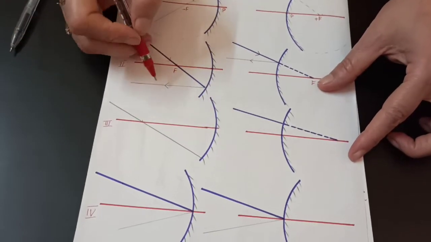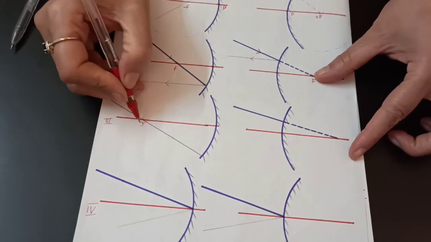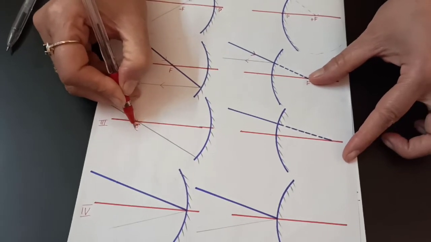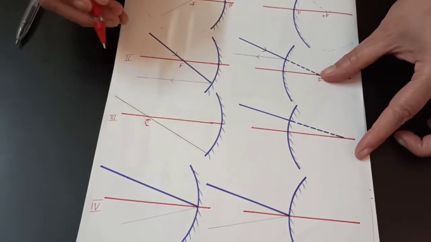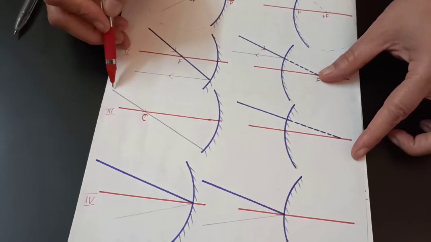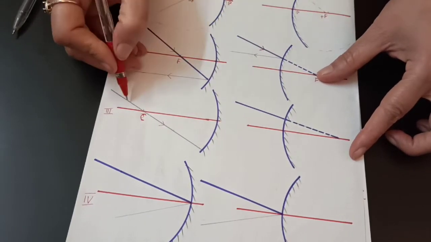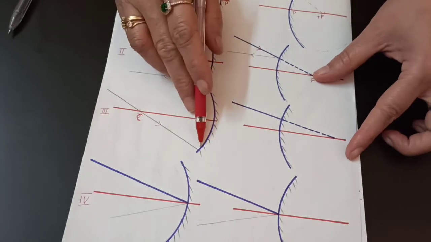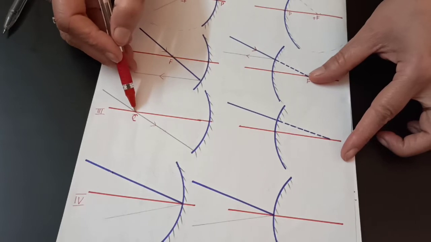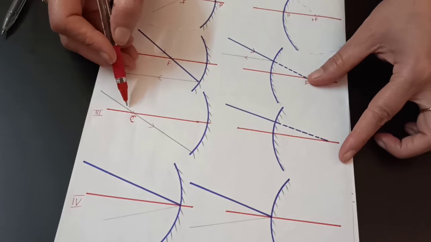It is slightly easier. This is C, that is the center of curvature. If a ray of light is incident on the concave mirror in the direction of the center of curvature, it does not deviate from its usual path.